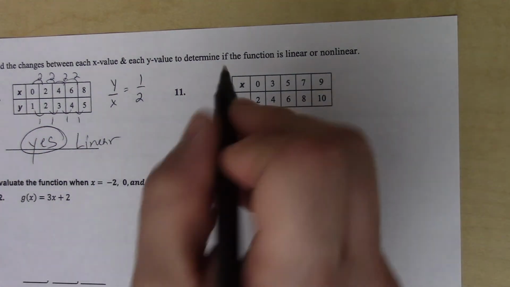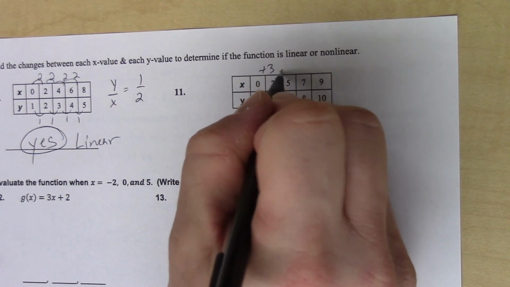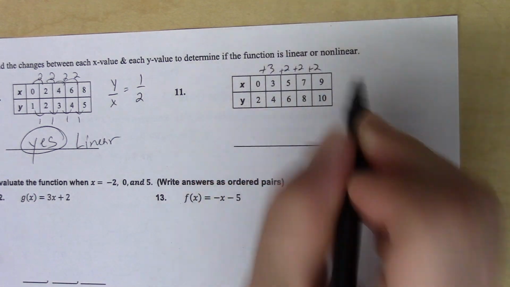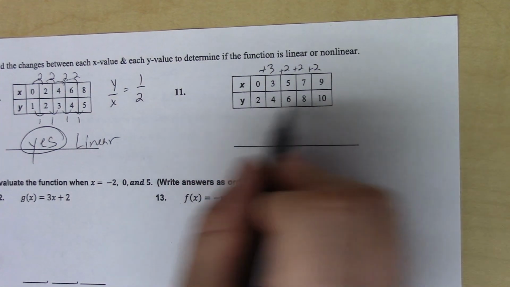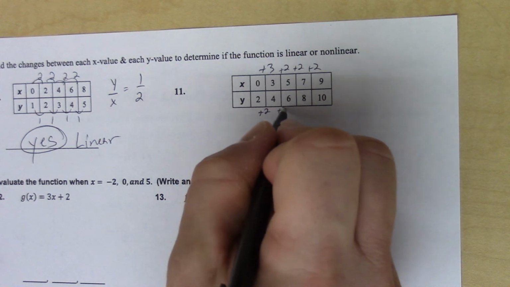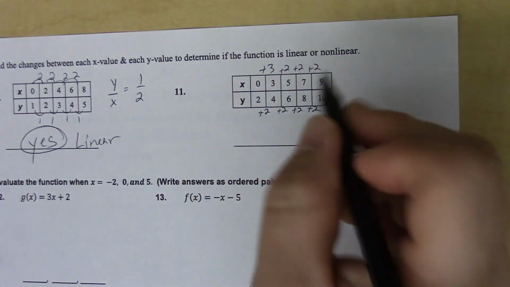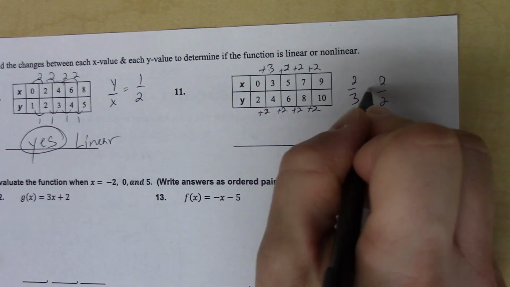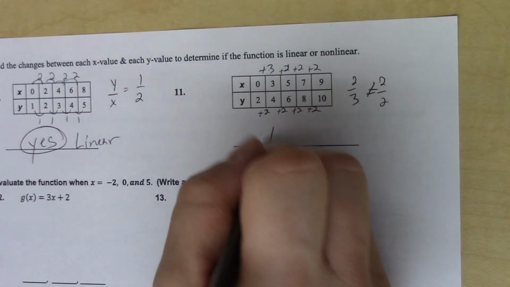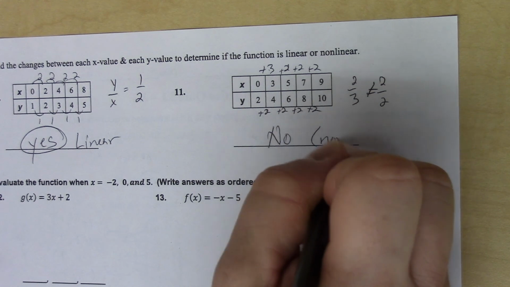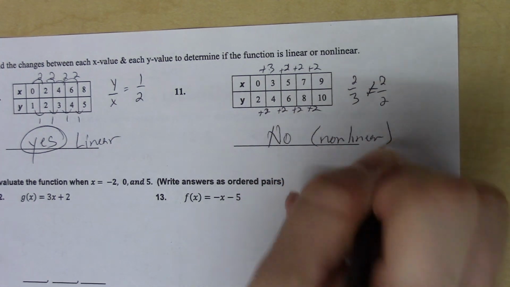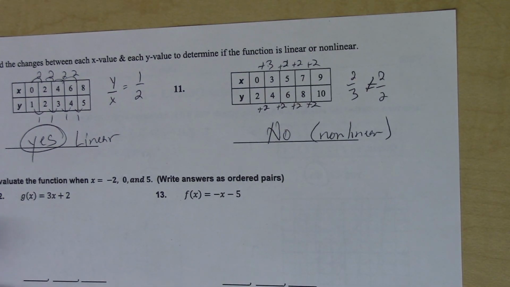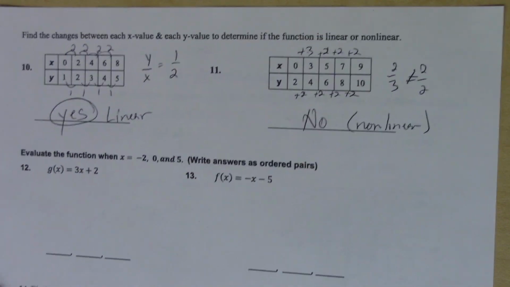This one is going up by 3, 2, 2, and 2. It's okay if they're inconsistent, but they have to be consistent across the board when I divide them. 2, 2, 2, and 2. So if I go 2 divided by 3, then I go 2 divided by 2. Those are not equal. So no, or non-linear, because it's not a consistent y over x. We've talked about that before.